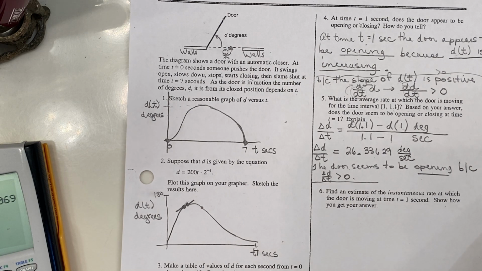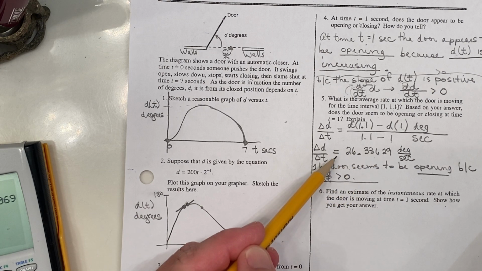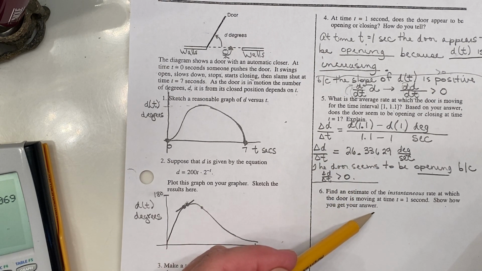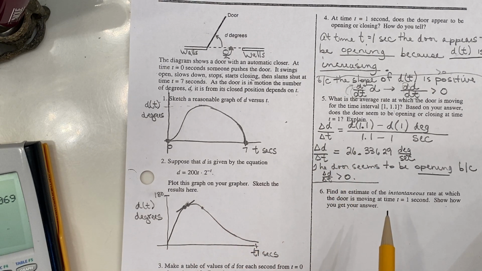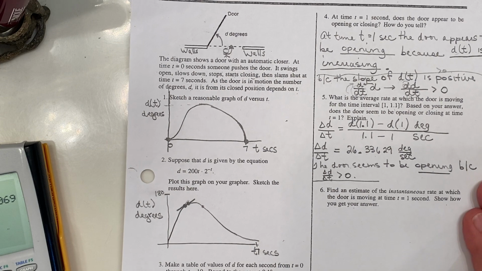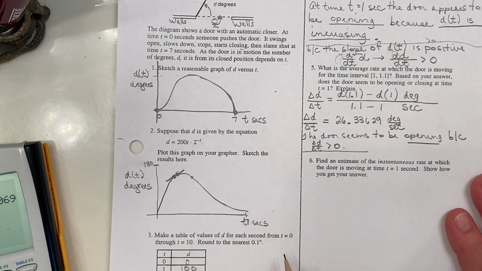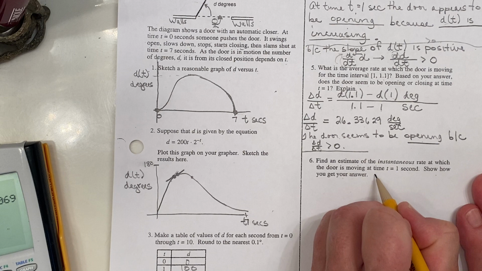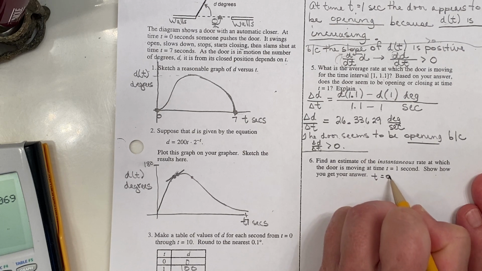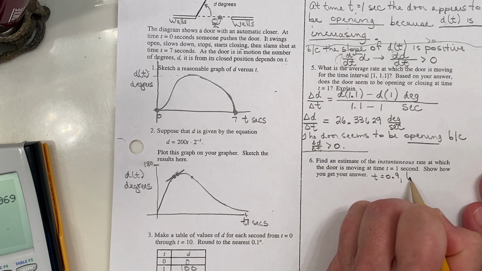So what's common practice to find another estimate? It's going to be similar to this. It says, show how you get your answer, show the work that leads to your answer. So we just want to use another set of ordered pairs. I would still use 1, but maybe now instead of time equals 1.1, I might use time equals 0.9. So I'm going to use t equals 0.9 and t equals 1 second.